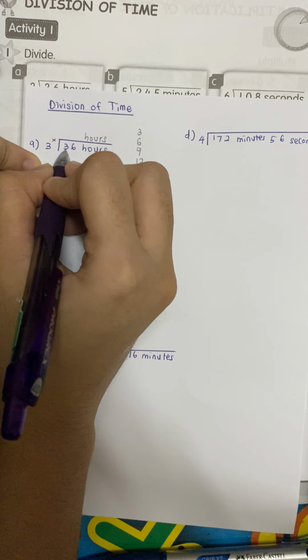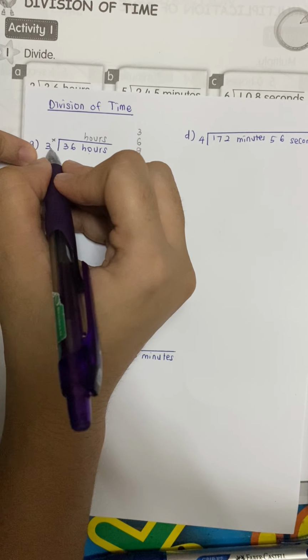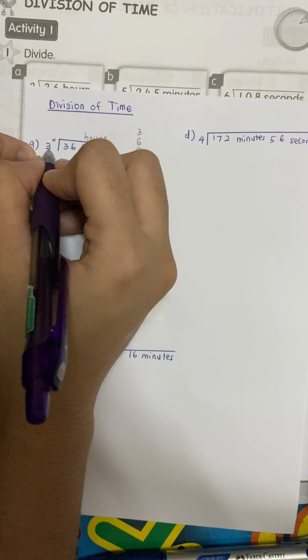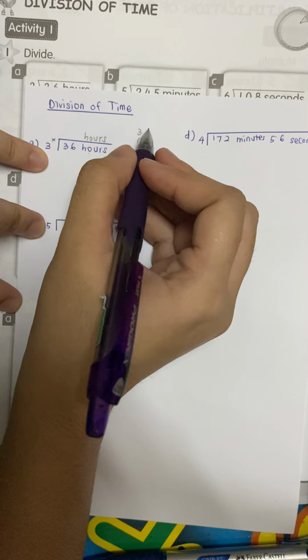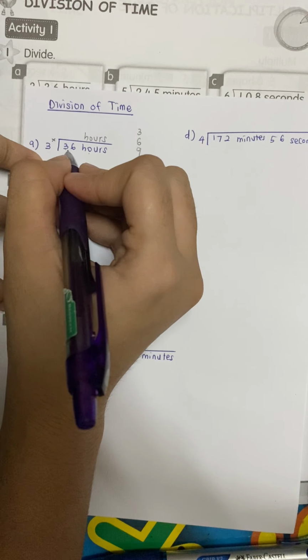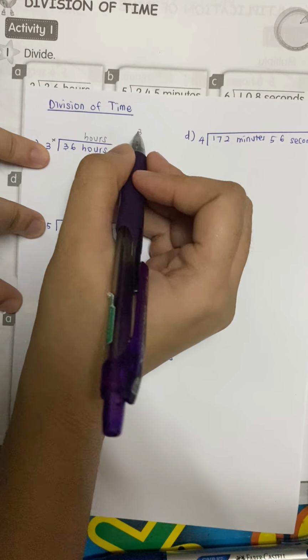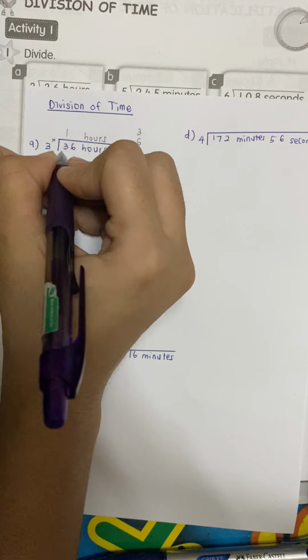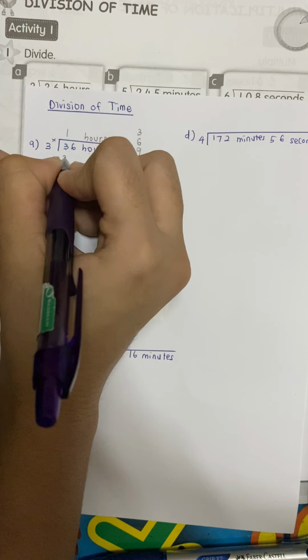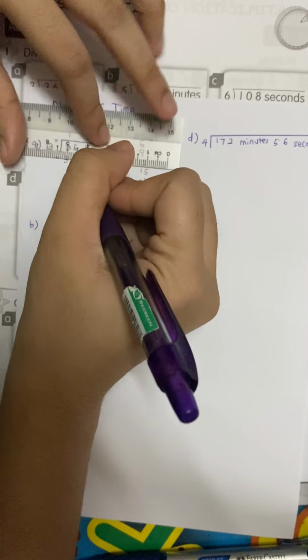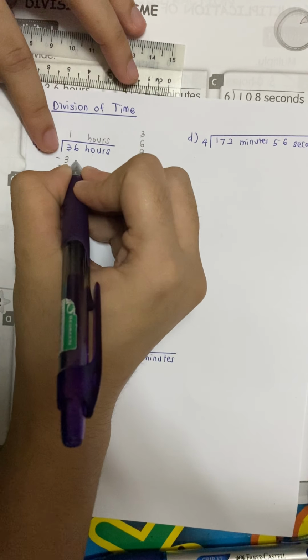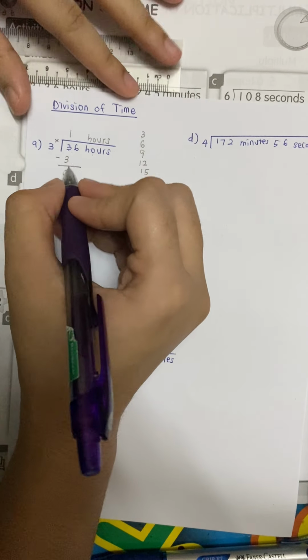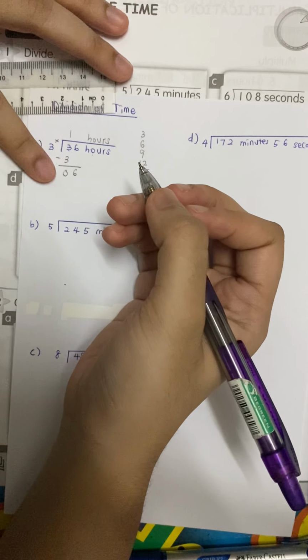Kita tengok. Kita start with the front first, right? What multiplies with 3 you get 3? Berapa darab 3 dapat 3? 1 lah kan? 1. We put 1 there and then just do as usual. 3 minus 3 is 0, and then you put down 6.